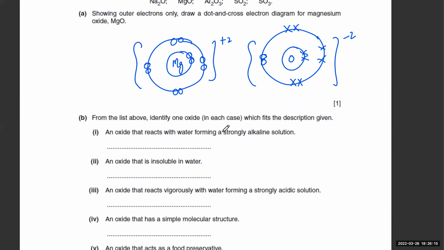An oxide that reacts with water to form a strongly alkaline solution, that's sodium oxide. Okay, we've done that. An oxide that is insoluble in water: you've got two oxides, aluminum oxide and SiO2. Remember there are actually two oxides that have no reaction with water. They don't dissolve. SiO2 is sand basically. An oxide that reacts vigorously to form a strongly acidic solution, you can go with sulfur trioxide.